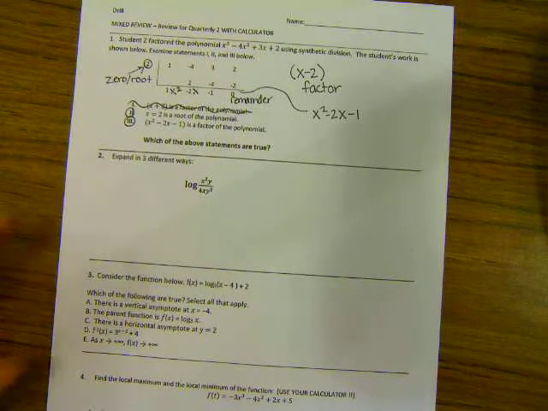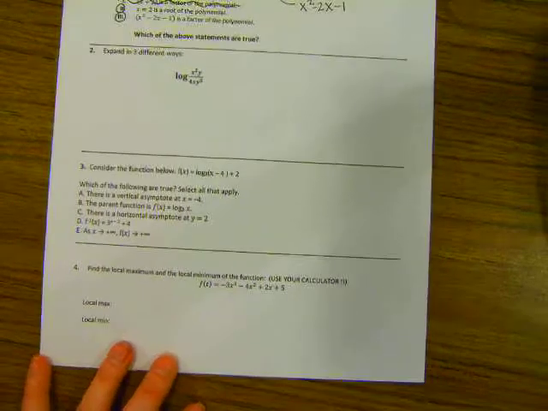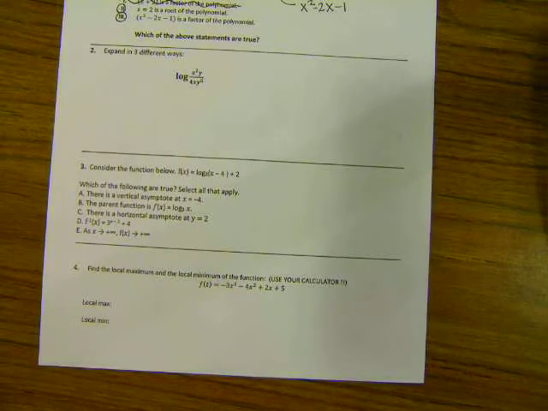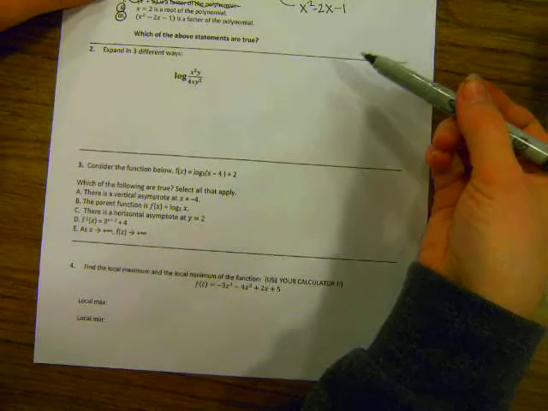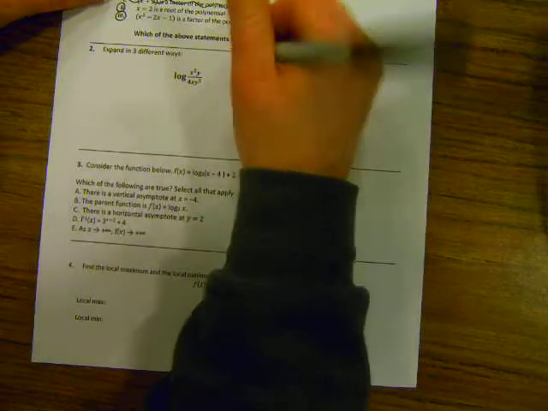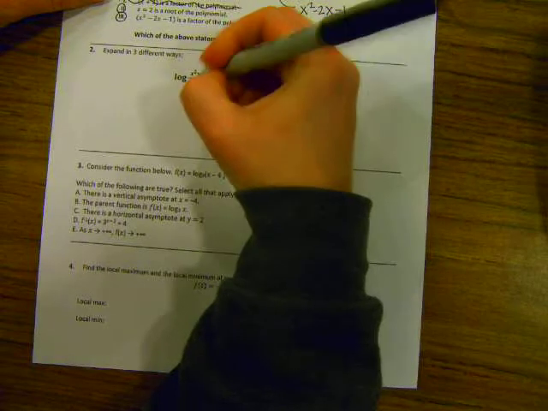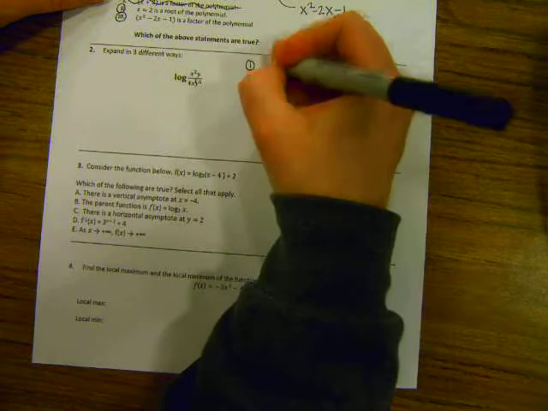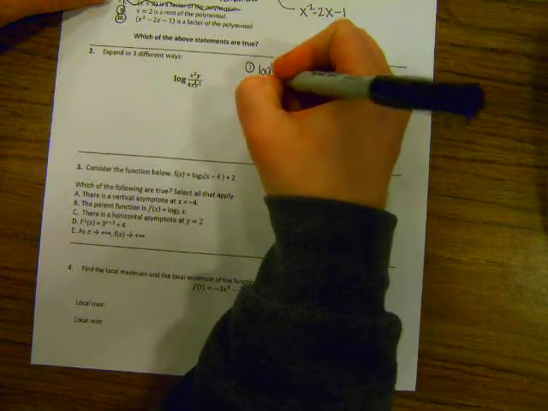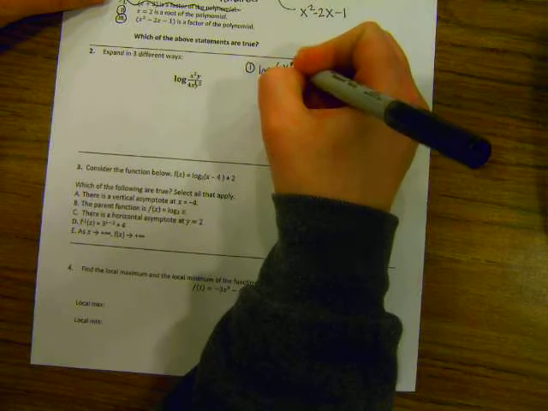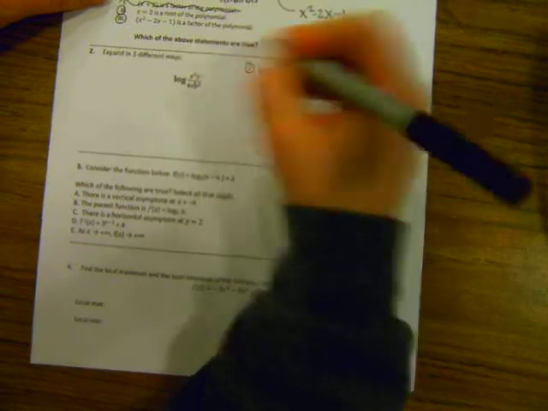So most recently, talking about logs, let's take a look at number 2. Expand this in 3 different ways. So remember, 3 different ways could be the long way, short way, could be partially, so that kind of thing. Personally, the first way I'm going to do is the shortcut way. So that's where you subtract the exponents. So 2 minus 1 is 1. So we have log x to the first. And 1 minus 5 is negative 4.